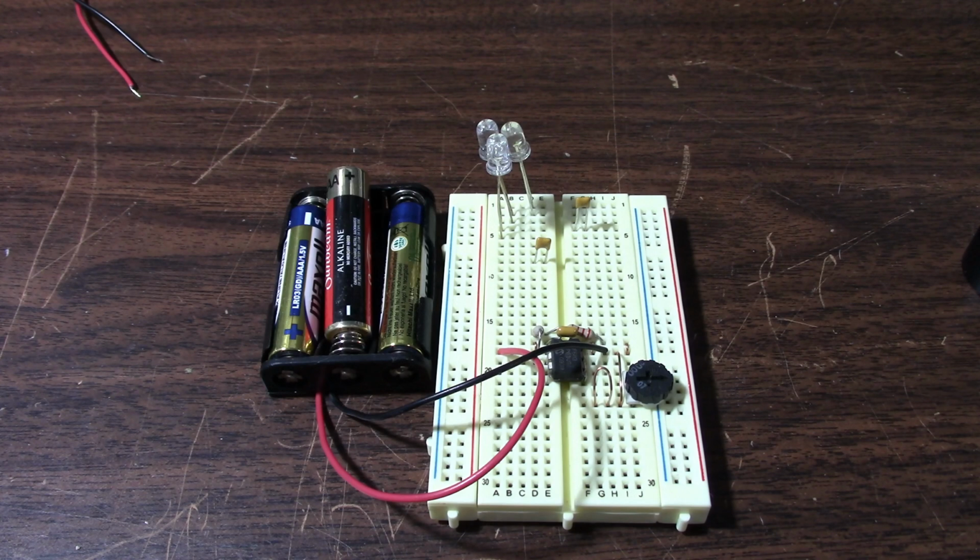So this video I'm pretty much going to concentrate on talking about generating square waves with fast edges. At least as fast as I can make them here on my bench.